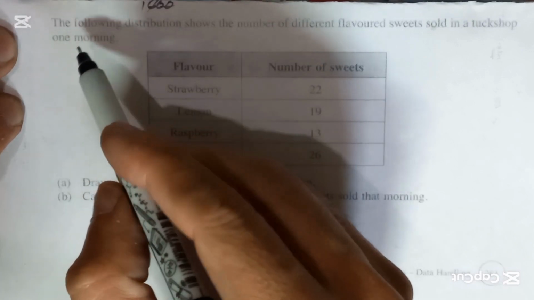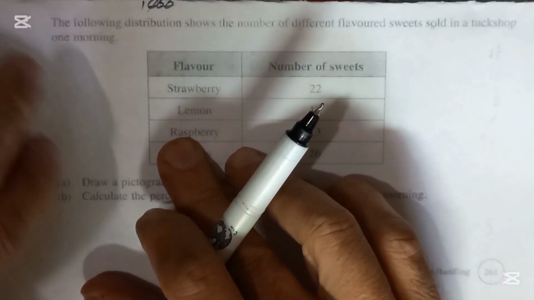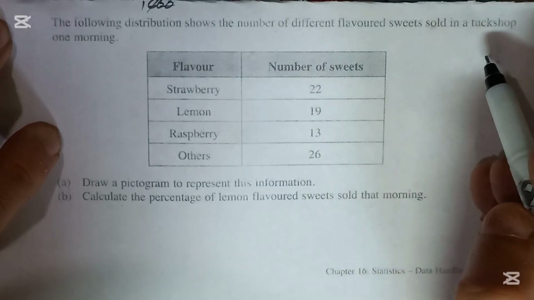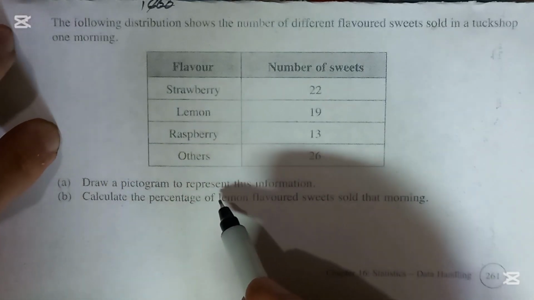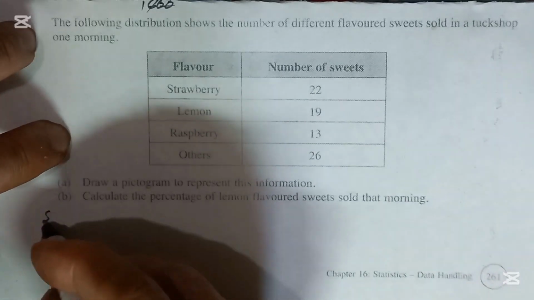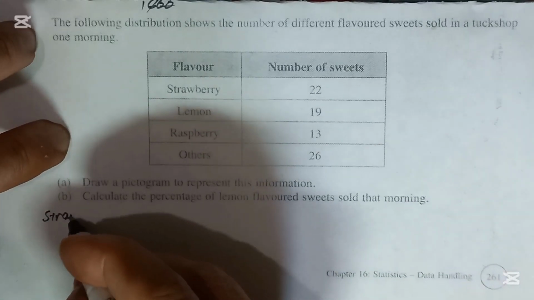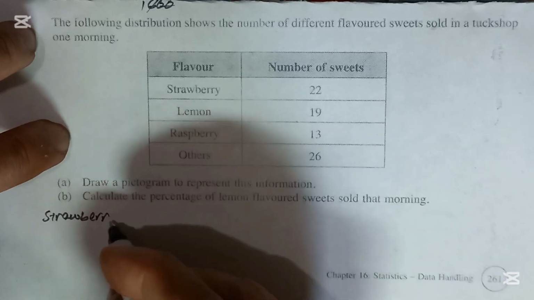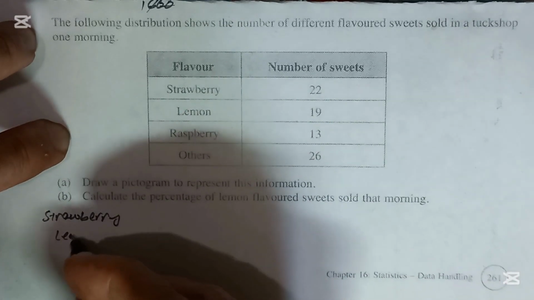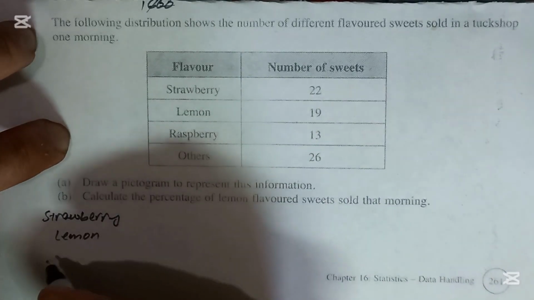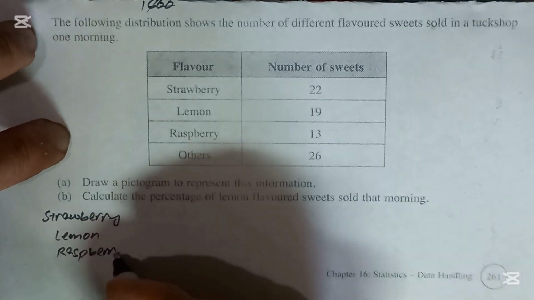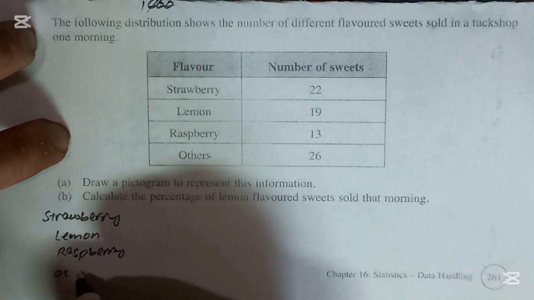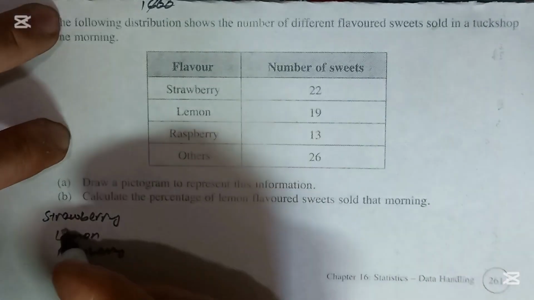The statement of the next question is the following distribution shows the number of different flavored sweets sold in a tuck shop one morning. So here is the table. Requirement is draw a pictogram to represent the information. So these are the flavors. So strawberry, then lemon, raspberry, and finally others. So these are the flavors.